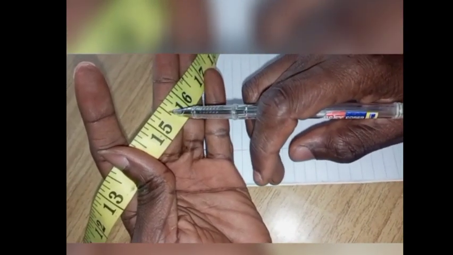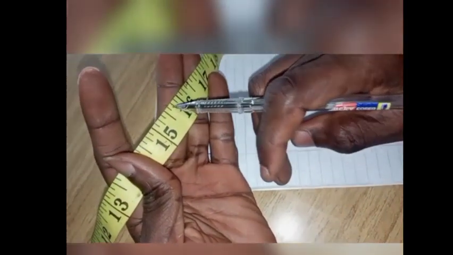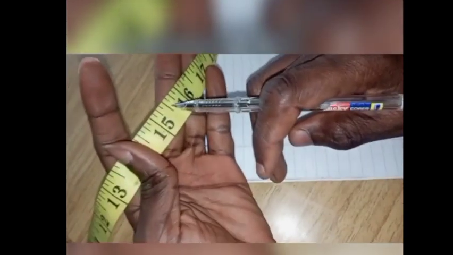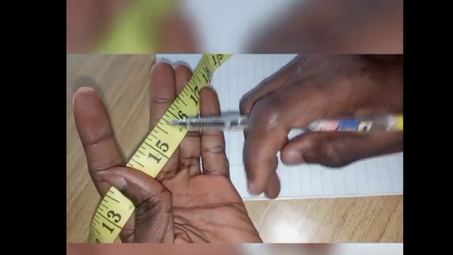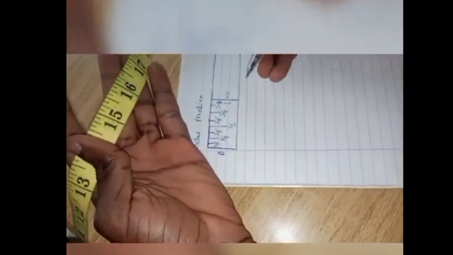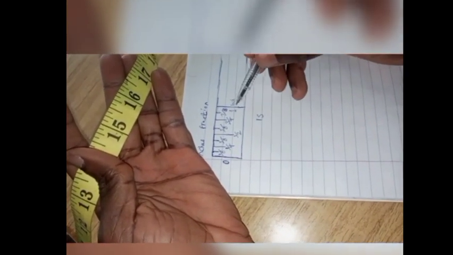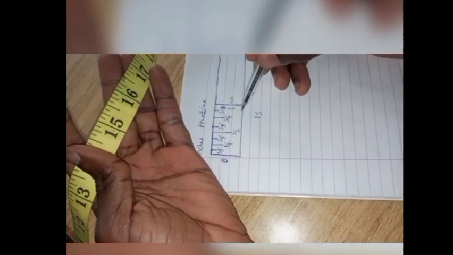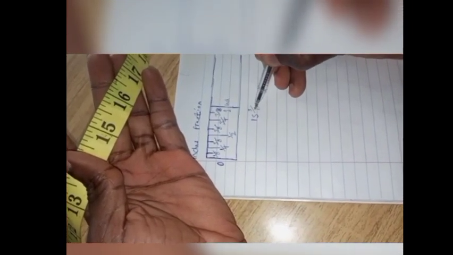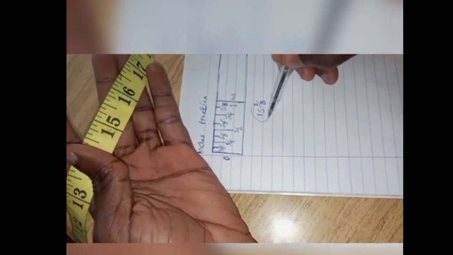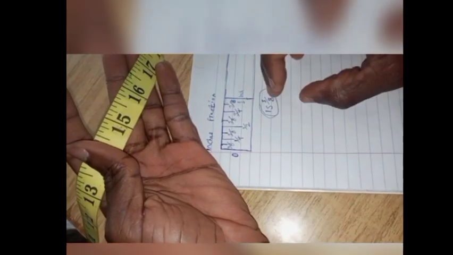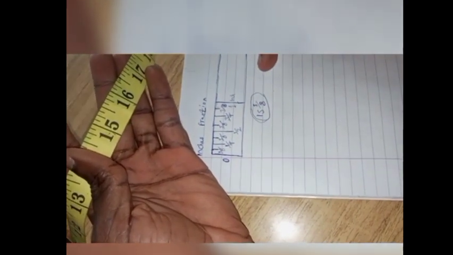That is 15 and half and a line. So you want to write it down as 15 and half and a line. What we just do is write 15 5/8. This stands for 15 and half and a line.